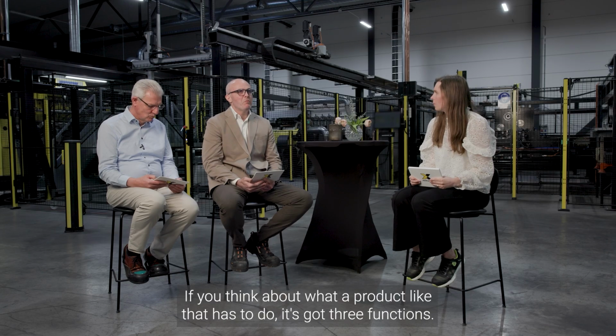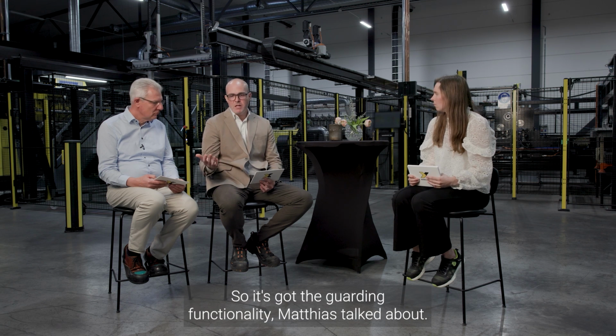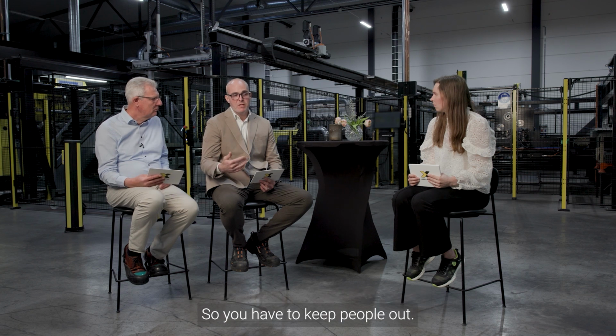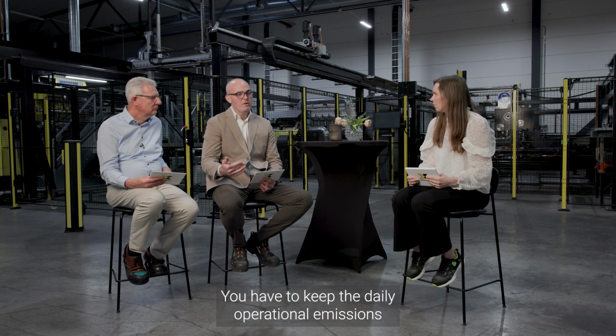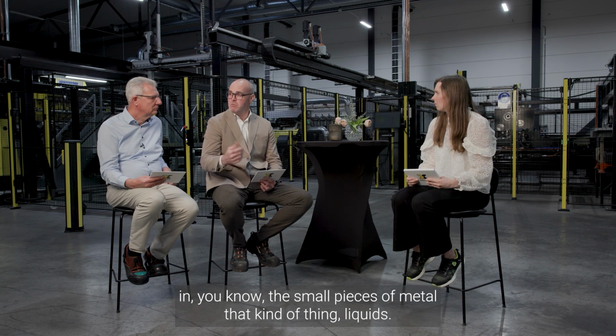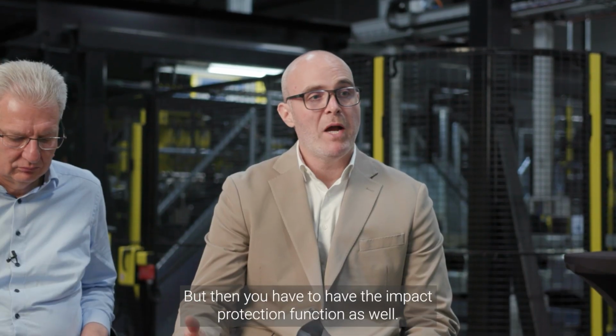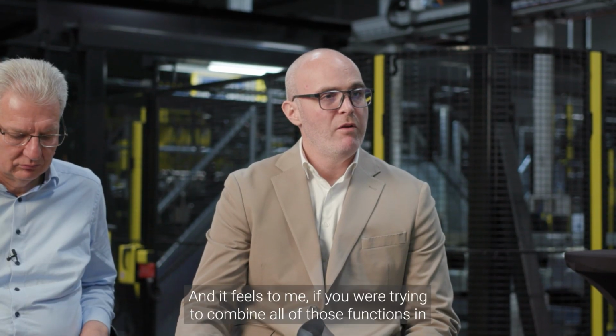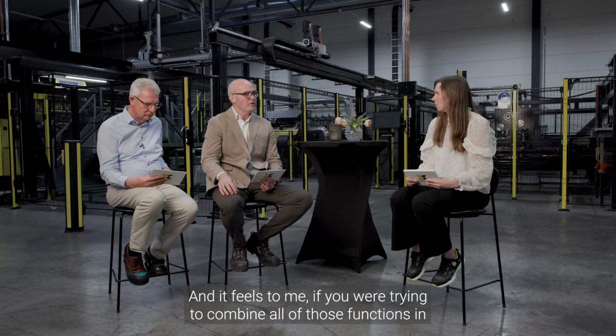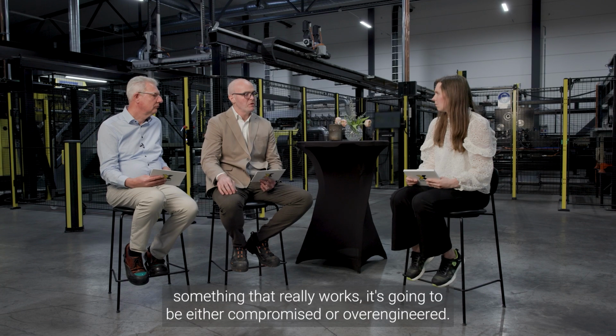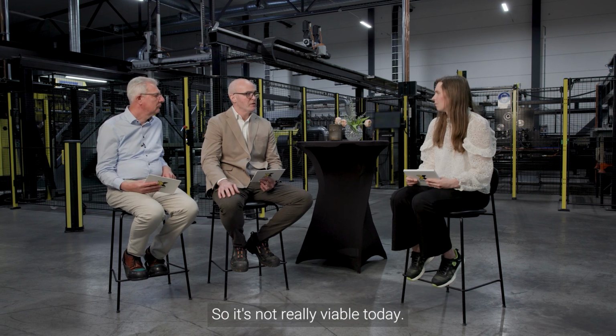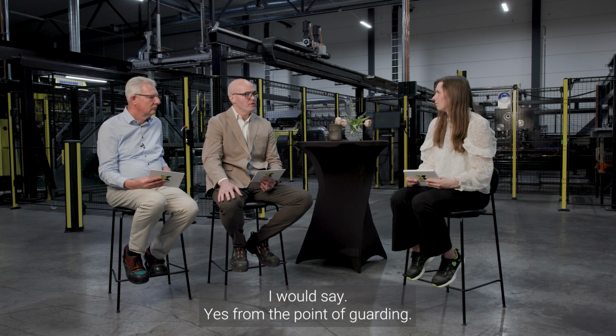If you think about what a product like that has to do, it's got three functions. So it's got the guarding functionality Matthias has talked about. So you have to keep people out, you have to keep the daily operational emissions in, the small pieces of metal, that kind of thing, liquids. But then you have to have the impact protection function as well. And it feels to me if you were trying to combine all of those functions in something that really works, it's going to be either compromised or over-engineered. So it's not really viable today, I would say.